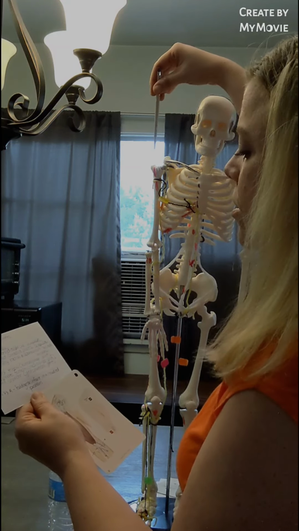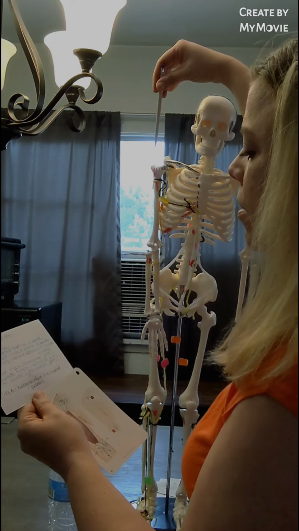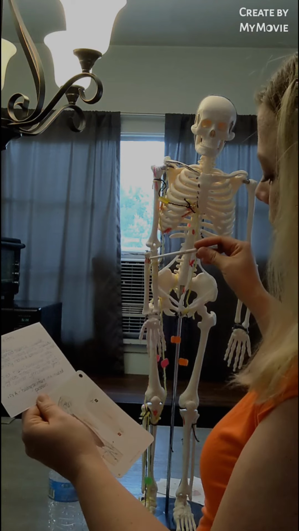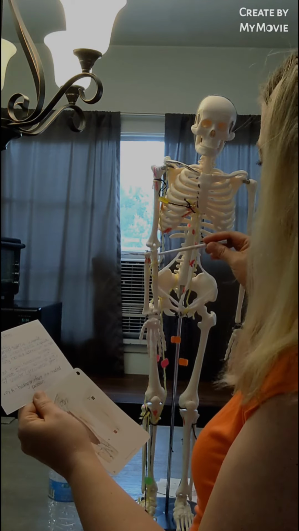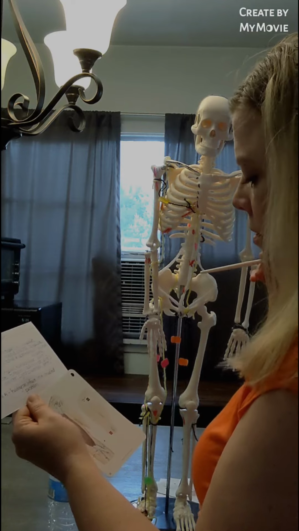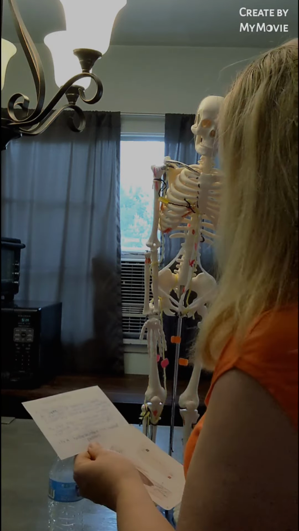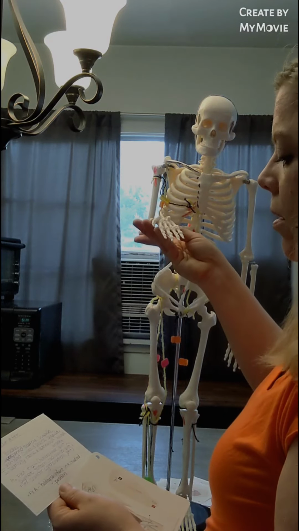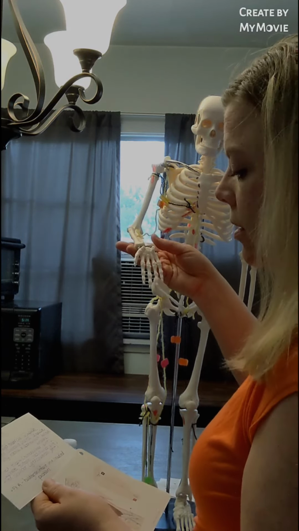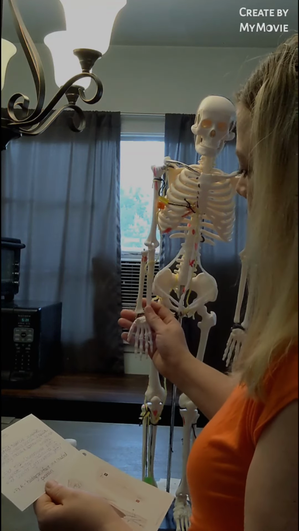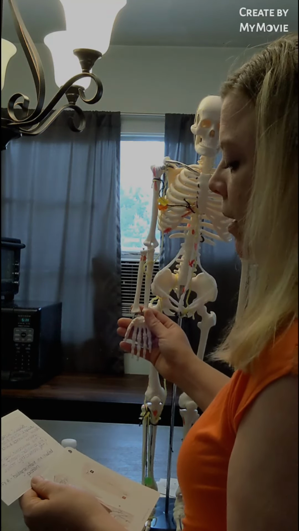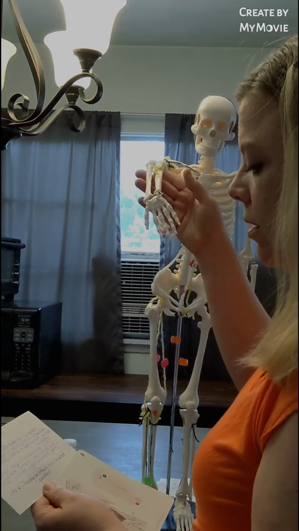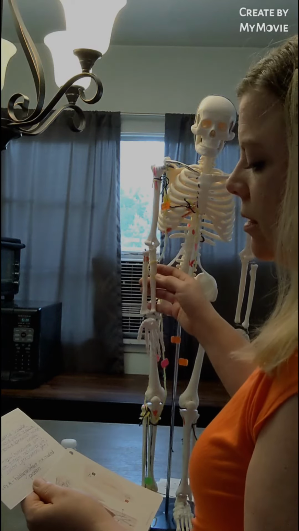And then the insertion is the tuberosity of the radius and aponeurosis bicep brachii. That would be down in here, and I marked that right there. That's the tuberosity of the radius. And the actions would be flexion of the elbow, the humeral ulnar joint, supinate the arm, that's how his arm is right now, is the supination at the radial ulnar joint, flex the shoulder, it does flexion up at the shoulder, glenohumeral joint.